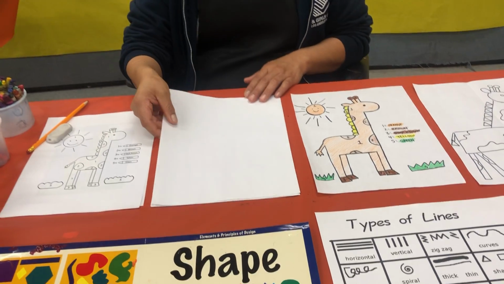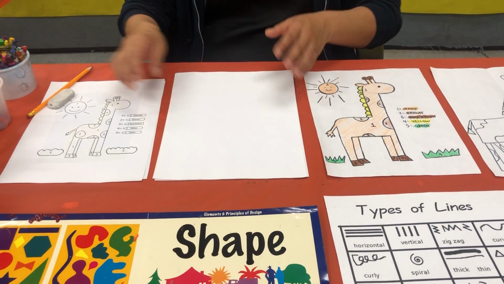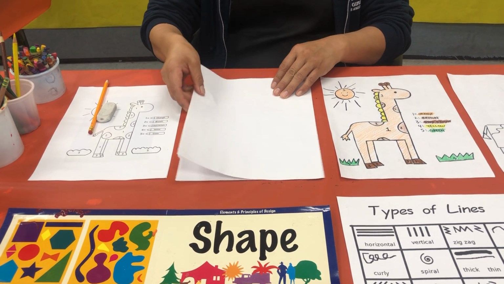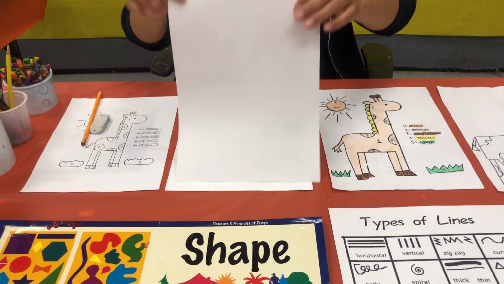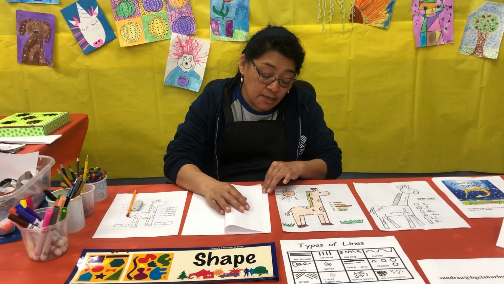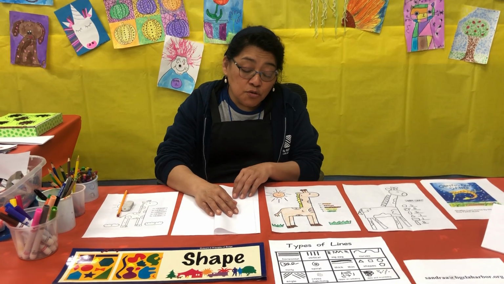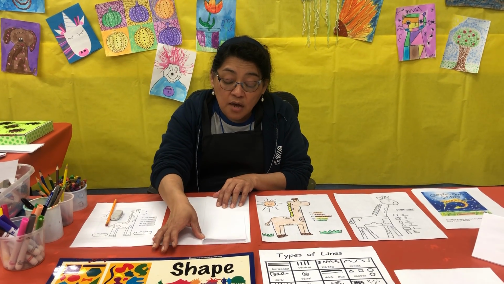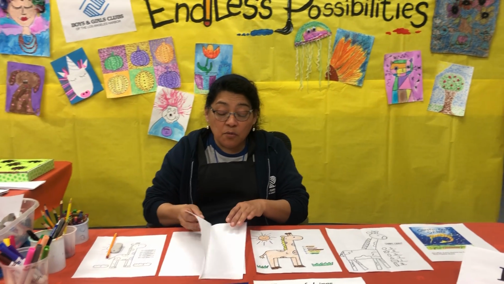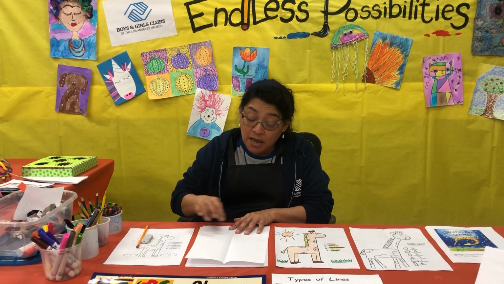Thank you, Yadira. Now, like I said, after we've gone over all the materials that we need, we're going to look at our paper. Something important in art is to know how to center our subject, so we can make good use of the space on the paper.